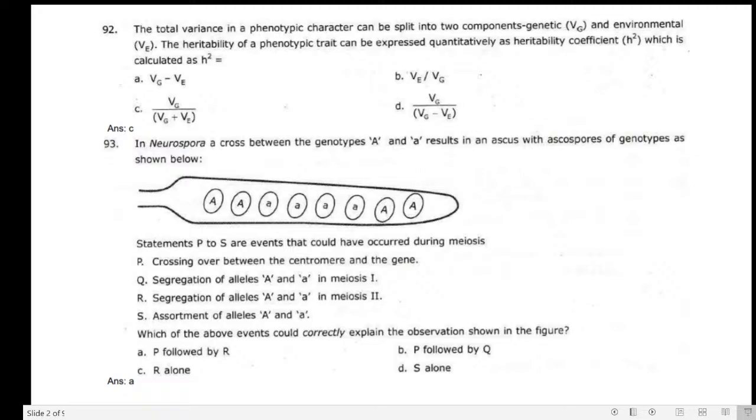Okay, next question. In Neurospora, a cross between genotypes A and small a results in an ascus with the ascospore genotype arrangement shown below. Once again, I repeat: Neurospora, a cross between genotypes capital A and small a, results in an ascus with ascospores of the genotype shown.